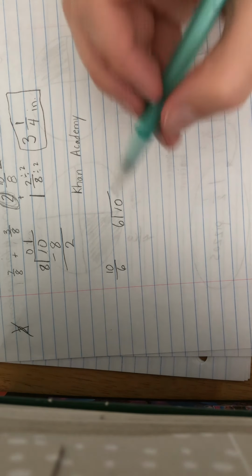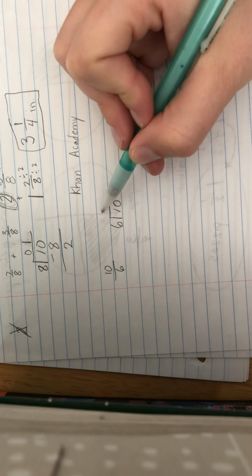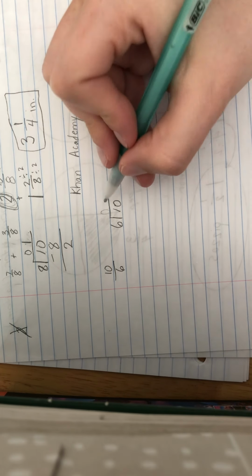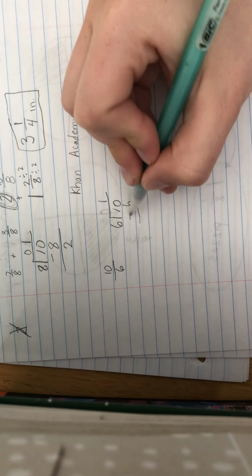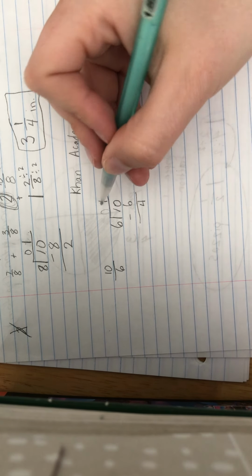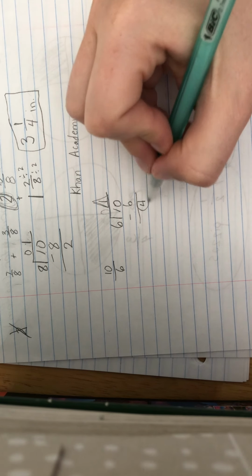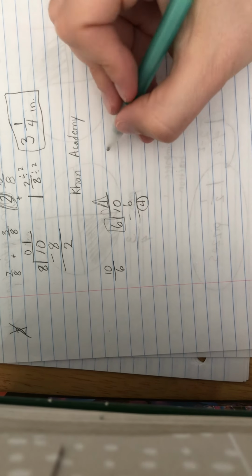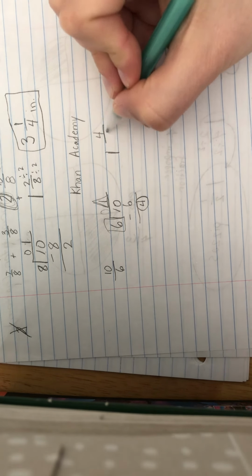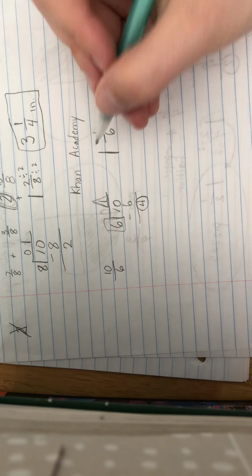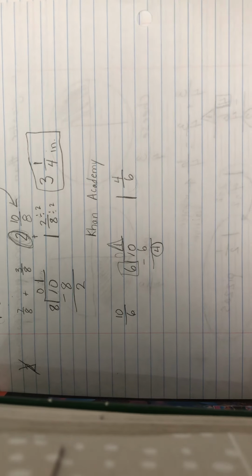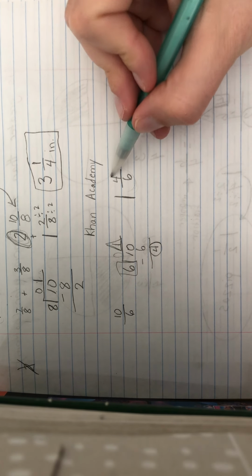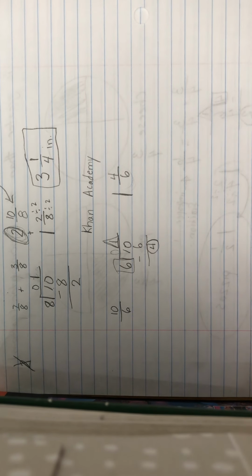Me doing the division, 6 cannot go into 1, but 6 can go into 10 once. 6 times 1 is 6. 10 minus 6 is 4. And then I got whole number, numerator, denominator. 1 4/6. Not done yet. Not simplified all the way down, because there's a number that can go into 4 and 6 evenly.